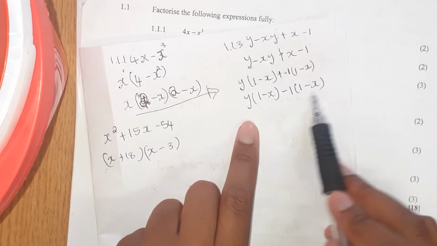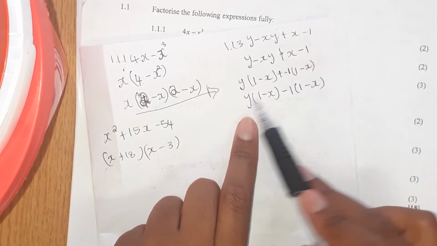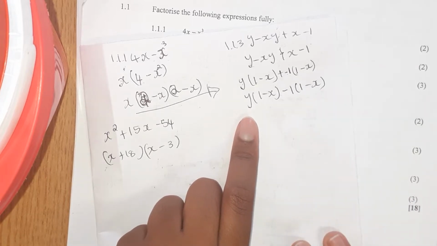So what you will need to have here is that these brackets have to be the same.